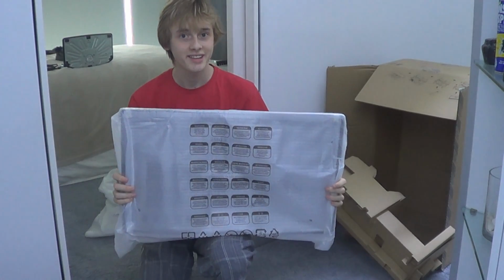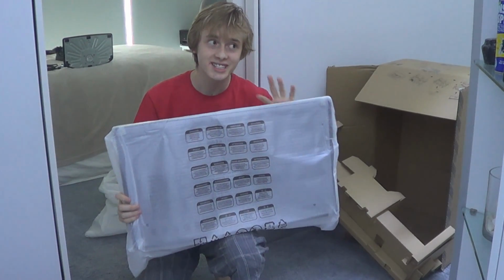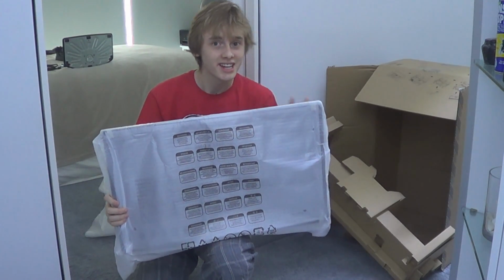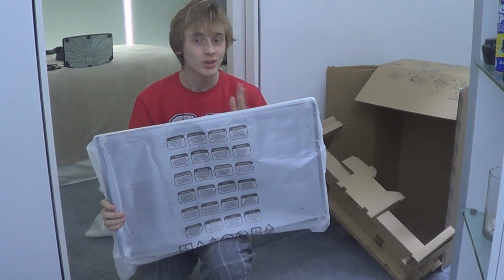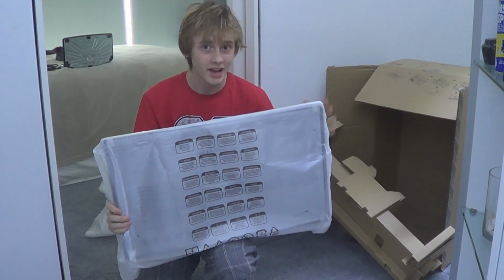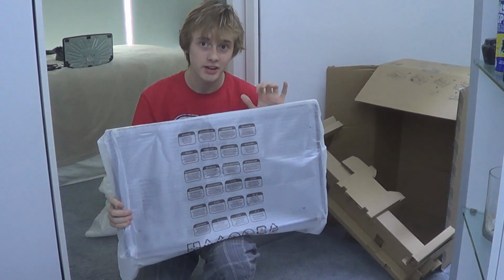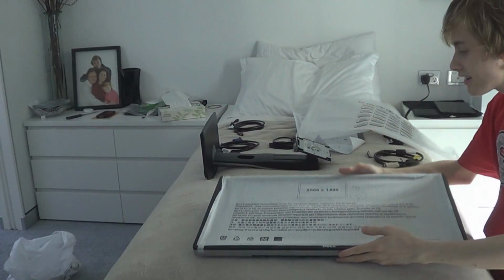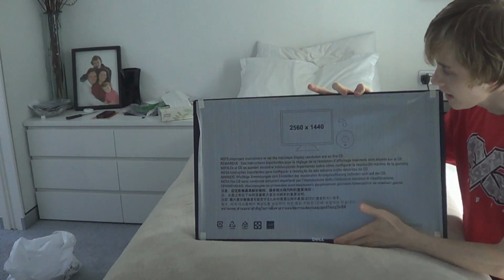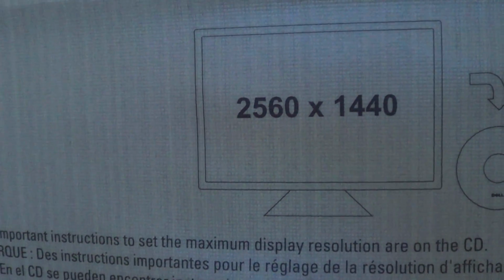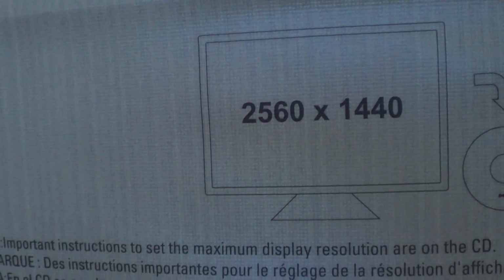Size-wise, it's perfect. It's not 32 inch, it's not 22 inch, it's 27, it's in the middle. 22 is too small, 32 4K is too big. This is why I chose 27 inch 1440p. As you can see, the resolution is displayed here: 2560 pixels by 1440 pixels.